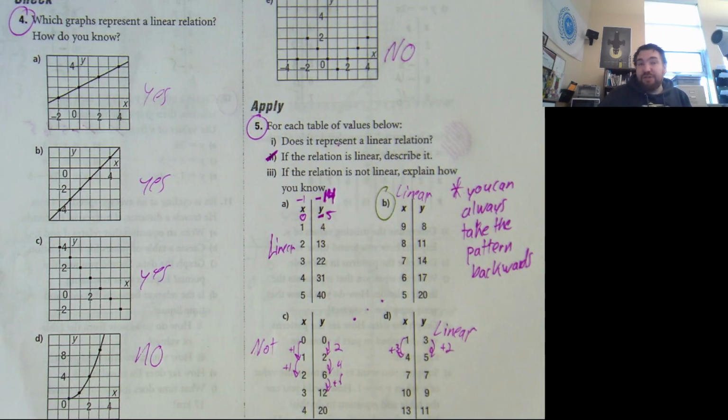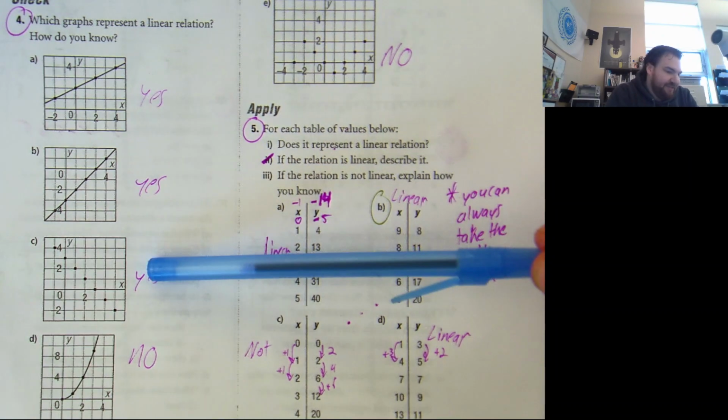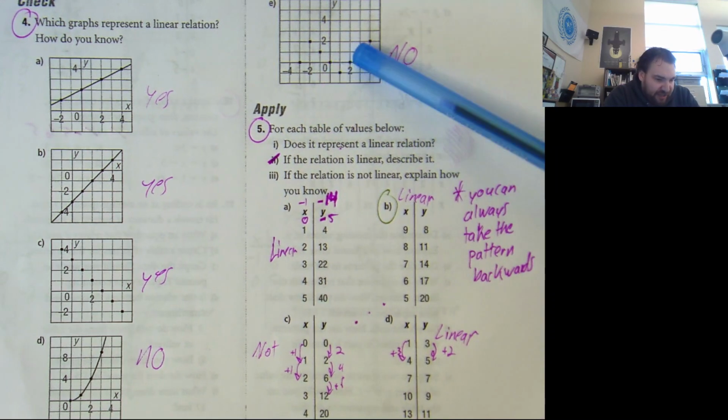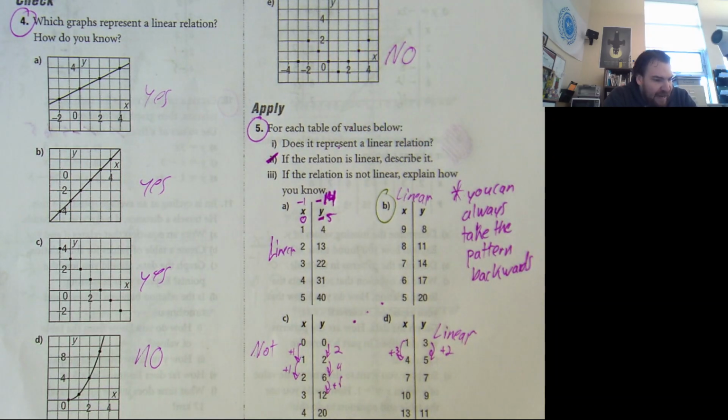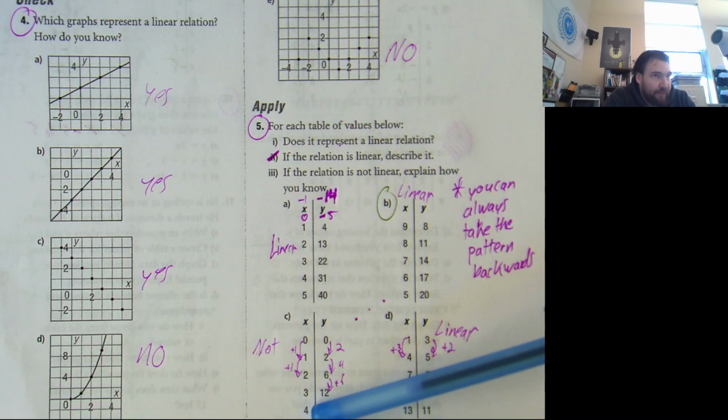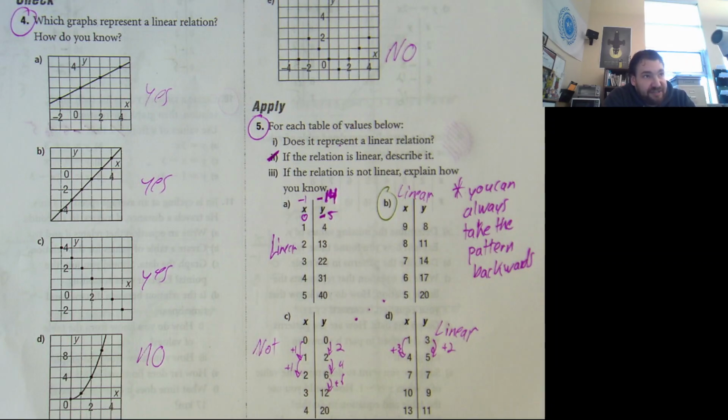The answers are: so is it linear? Yes, yes, yes. No, this one is not linear. No, this one is also not linear. 5. For each table of values below, does it represent a linear relation? A is, B is, D is, C is not linear. A, B, and D are all linear. C is not linear.